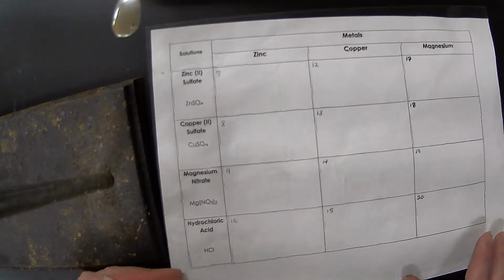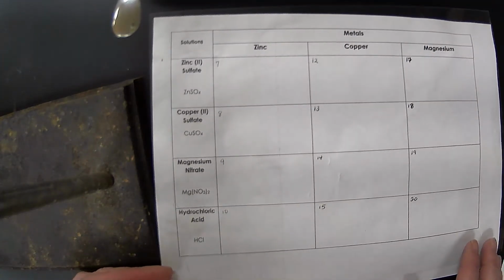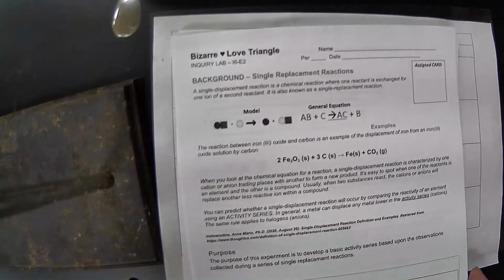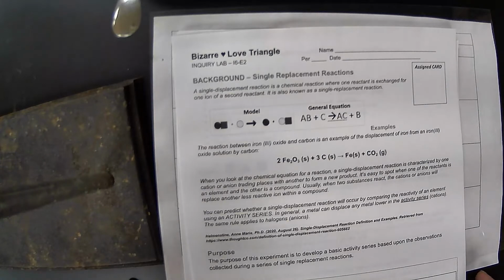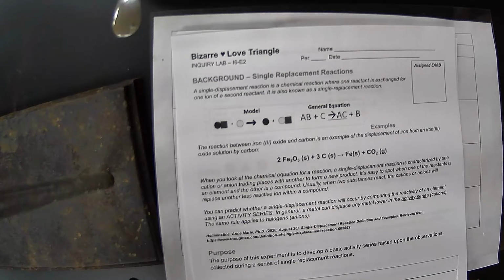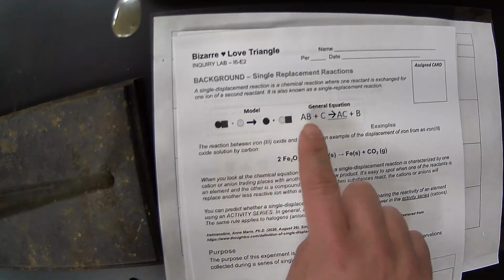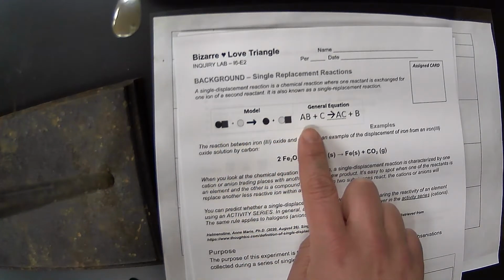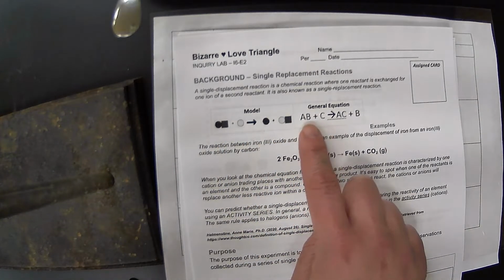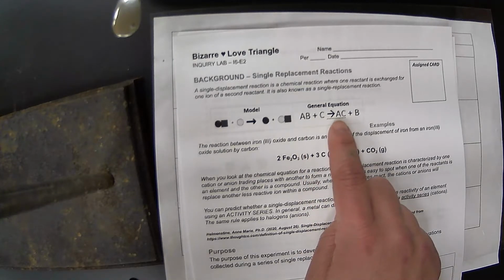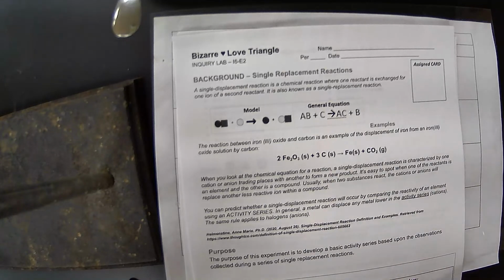All right, today we are looking at the single replacement reactions lab. To begin with, a single replacement reaction is a chemical reaction where one reactant is exchanged for one ion of a second reactant. It's also known as a single displacement reaction. So we have two general equations here, one shown in some pictures, and then our general reaction of compound AB plus C reacts to form compound AC plus B.